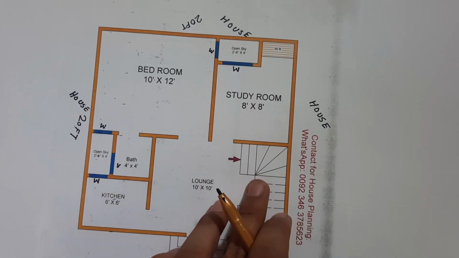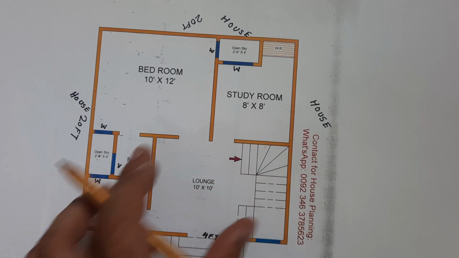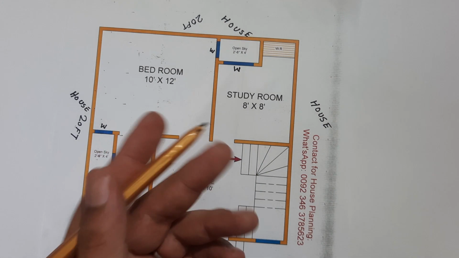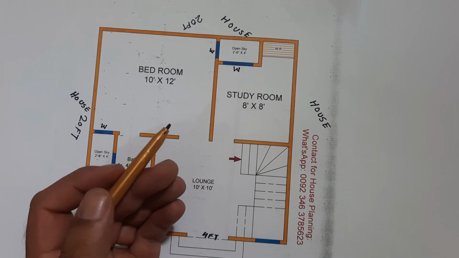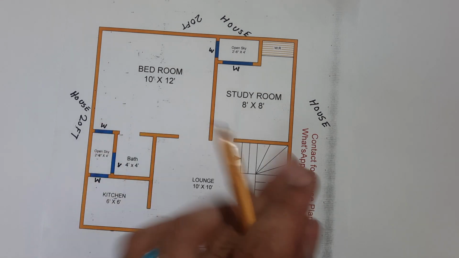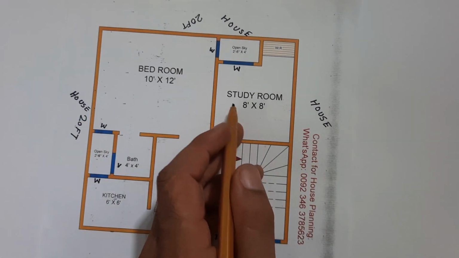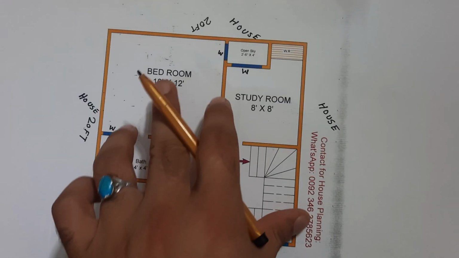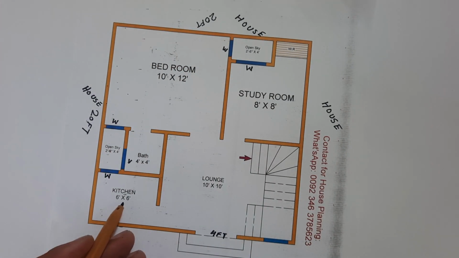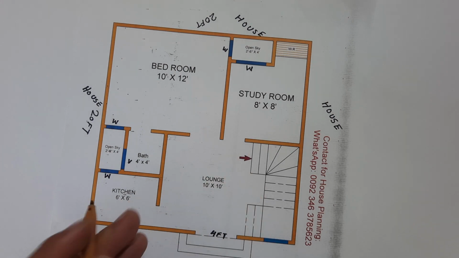On the first floor you can also find the same design. So here on the first floor we will have 2 bedrooms. So in total we have 3 bedrooms, on the ground floor and first floor. On the ground floor we have a study room, but on the top of that you can provide 2 bedrooms. And here this kitchen you can use as a study room.